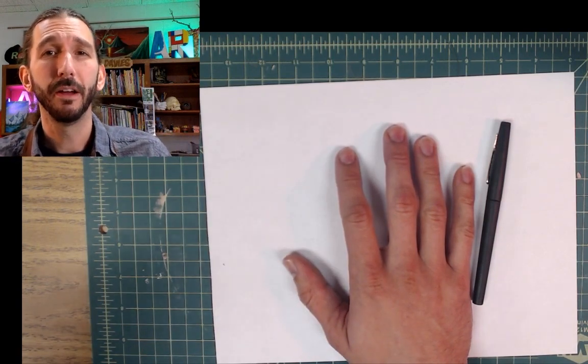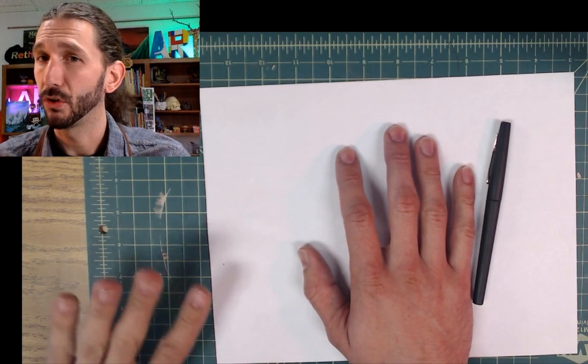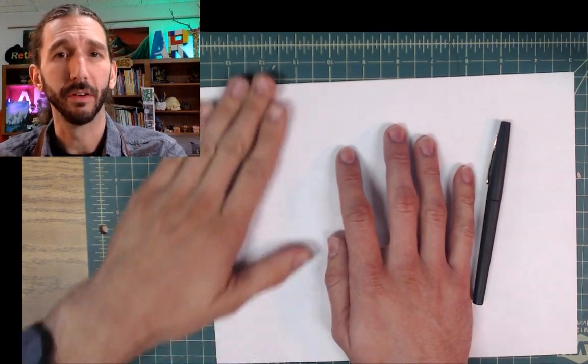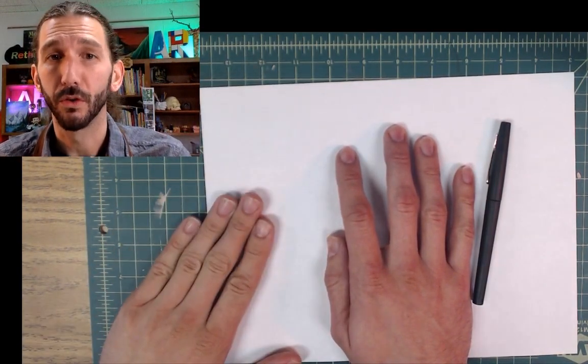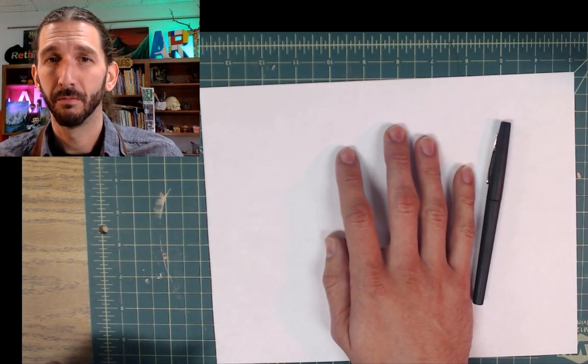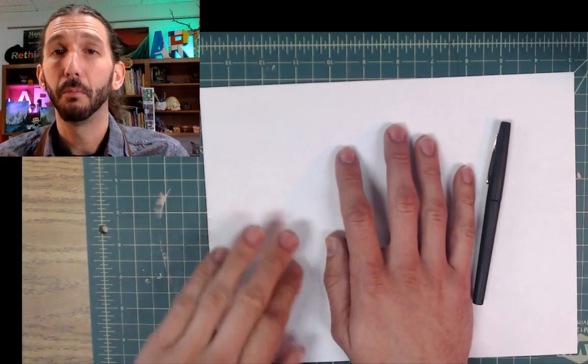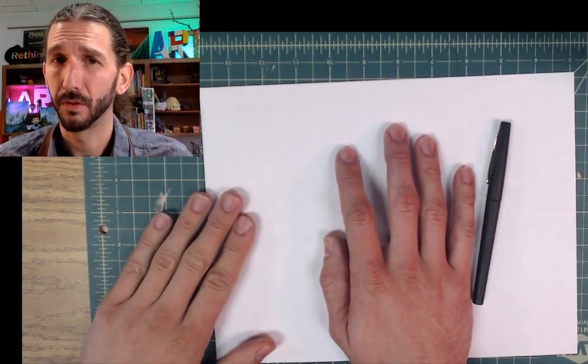Texture is how something feels. So when you look at your table or your desk, how does it feel? What words would you use to describe how it feels? I think this is hard, but it's also smooth.